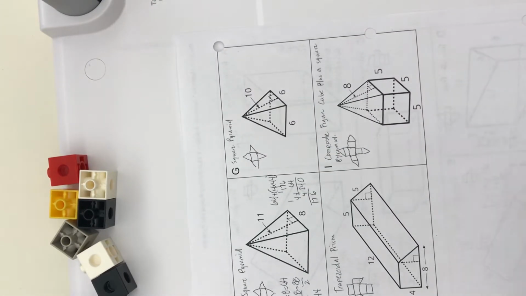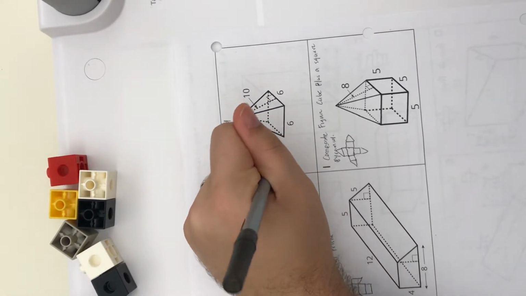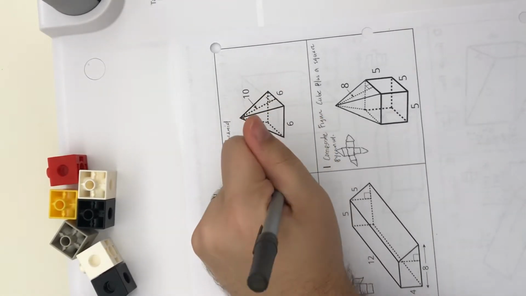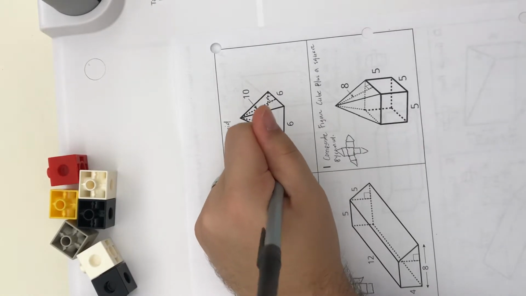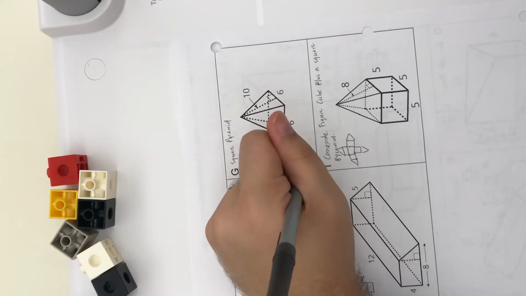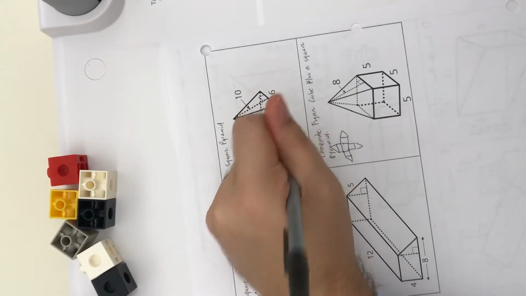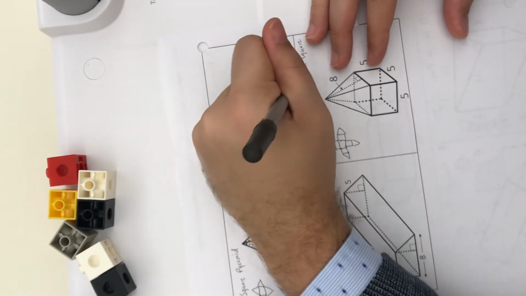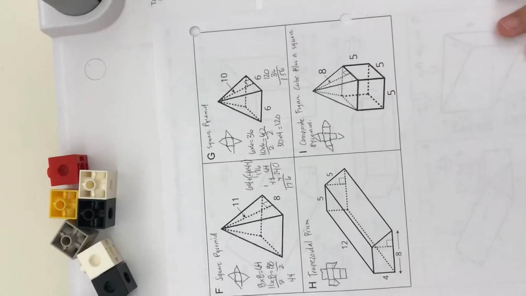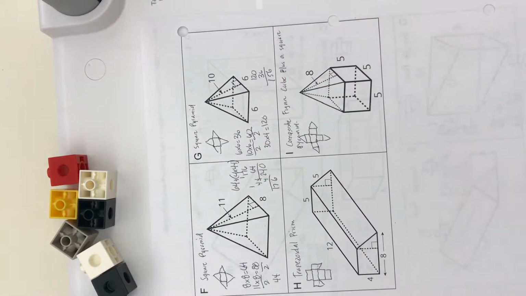All right, for this one over here, I have another square, so 6 times 6 is 36. And then I have a 10 by 6 triangle. That's 60 cut in 2, that's 30. 30 times 4, because there are 4 triangles, that's 120. So then I take 120 plus 36, which is 156.